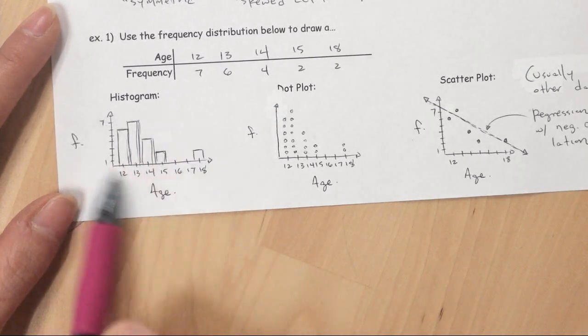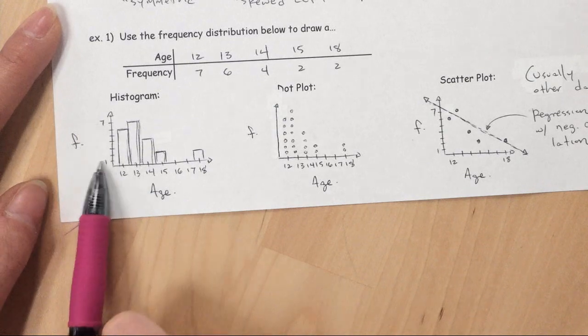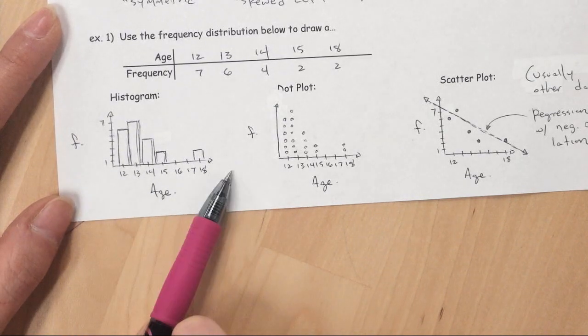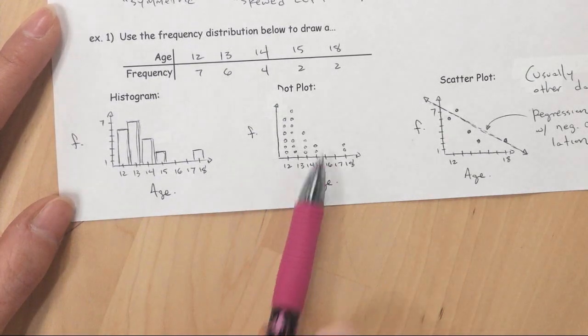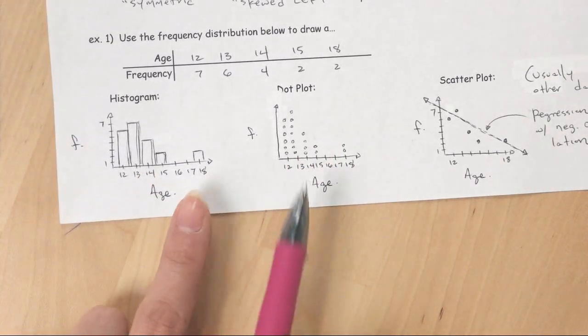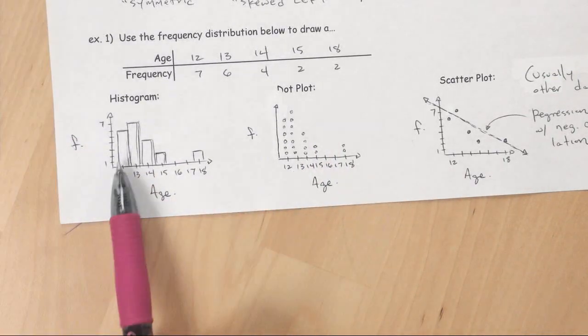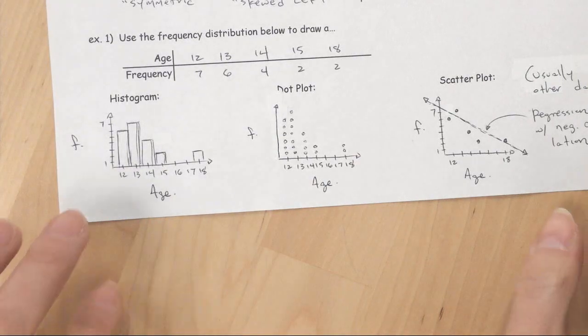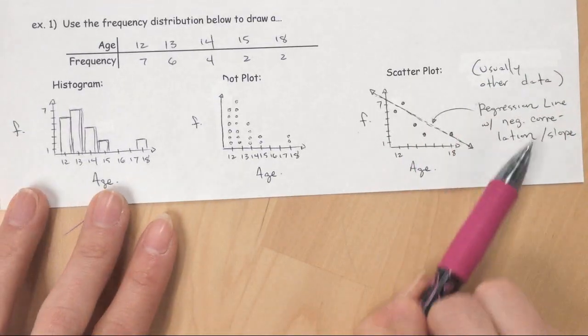So you want the graph to make sense, and you want to label the y-axis and the x-axis. Okay, or a dot plot. A dot plot is basically the same. Okay, so it's just using dots instead of these bars. Okay, the scatter plot over here.